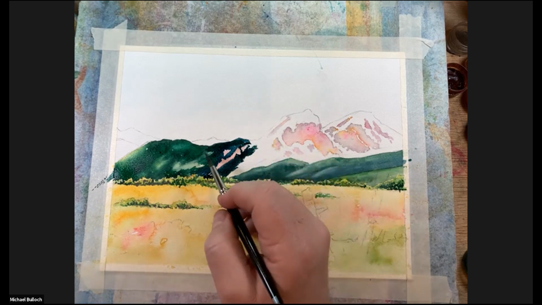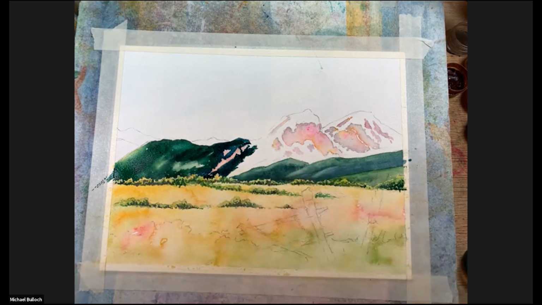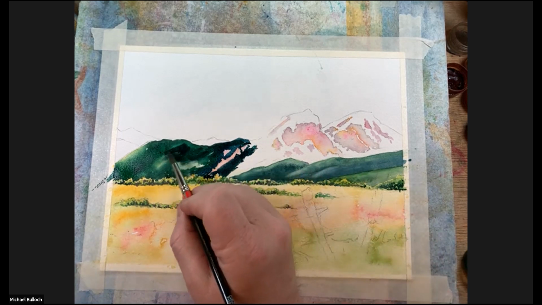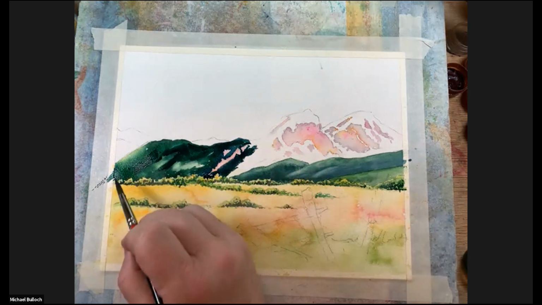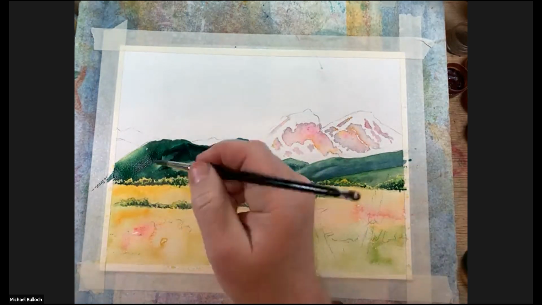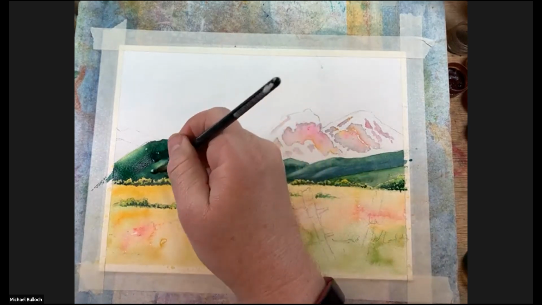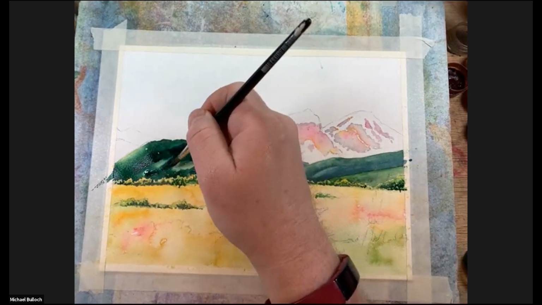Here. Maybe bring a little more of that blue over into here. I still want it to be fairly green, but I also want it to have a little bit more blue in it. Add a little more water.